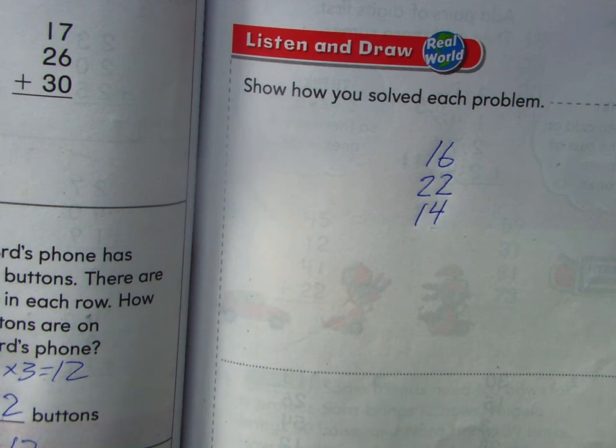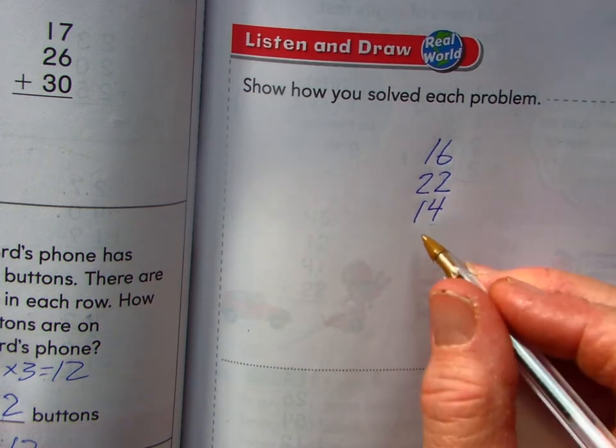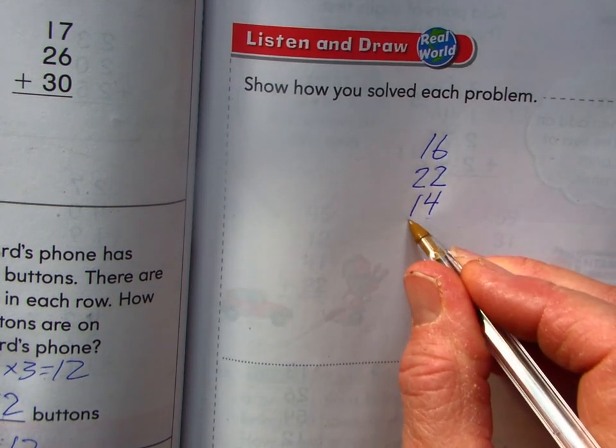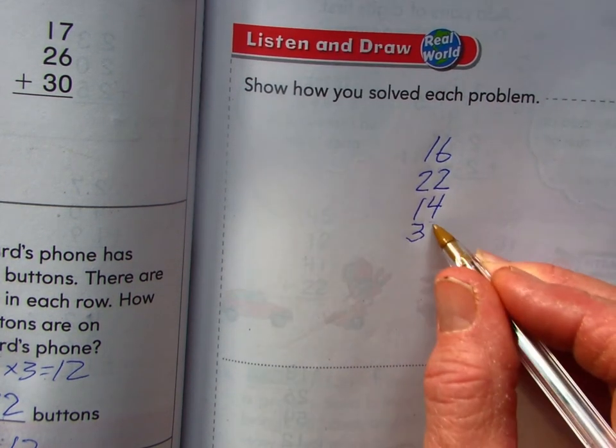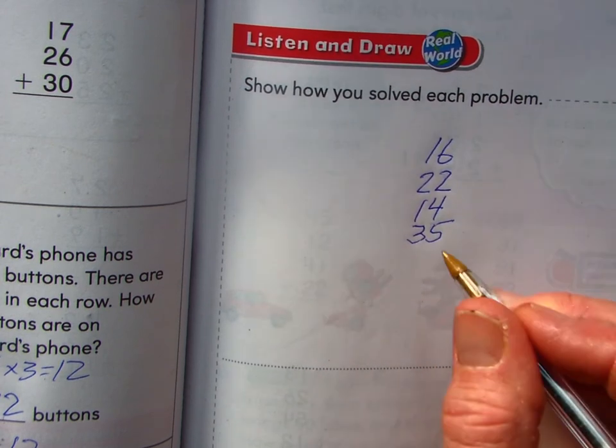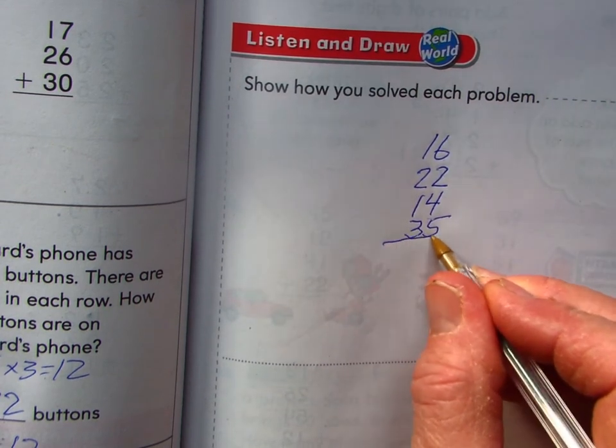Okay, so what I'm going to do is I'm going to give you another one. Okay? Tallulah contó 35 hormigas. Tallulah counted 35. Put hers. Tallulah's got 35. Now we're going to add, okay?